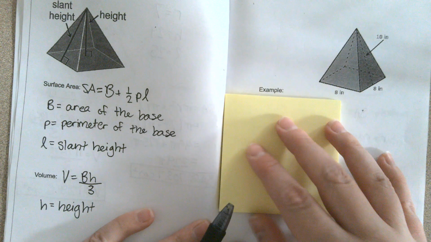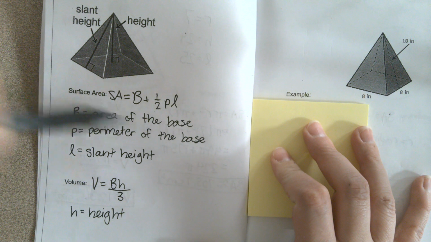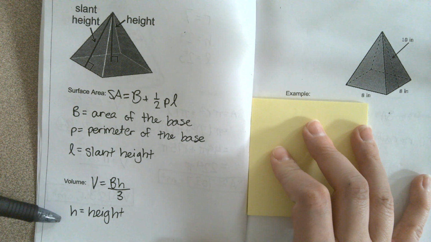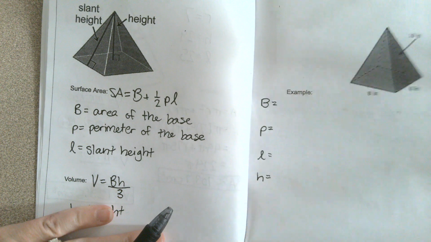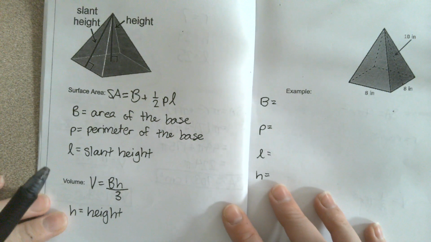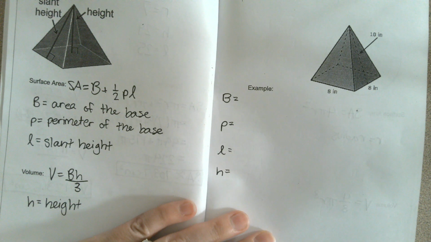So when you're doing this, since you have to do a little bit of work before you can start plugging numbers in, I recommend you start by finding B, P, L, and H first. So I went ahead and wrote those out here. We need to figure these out, then we will use the formulas. So B is the area of the base.